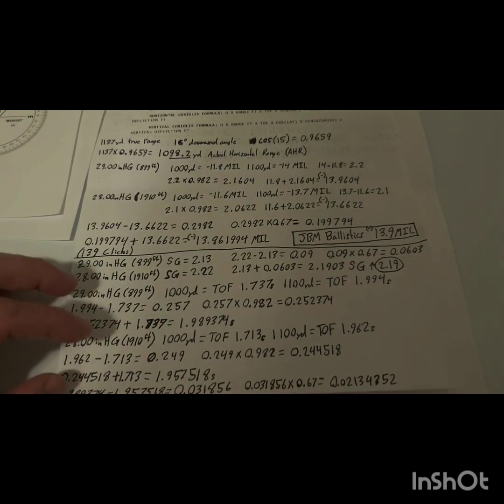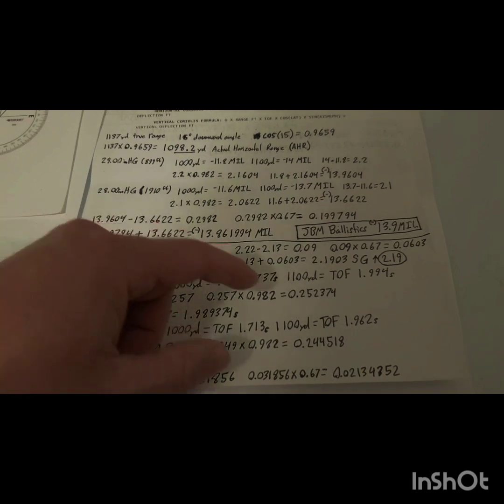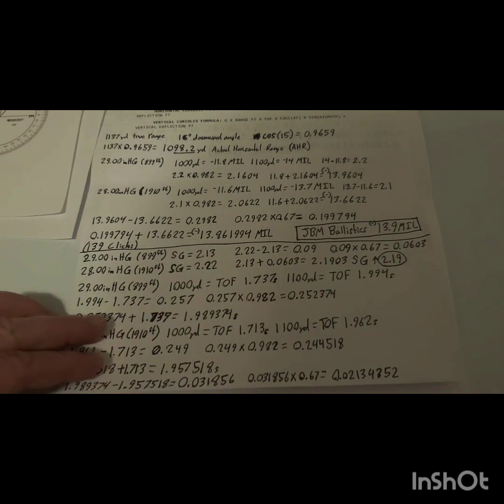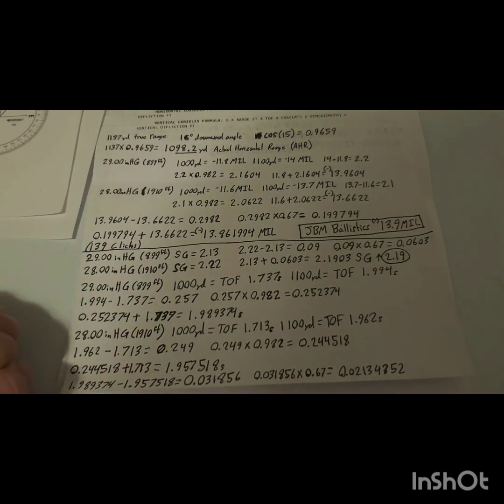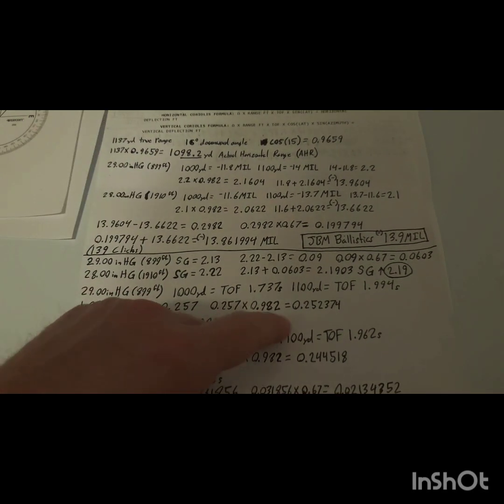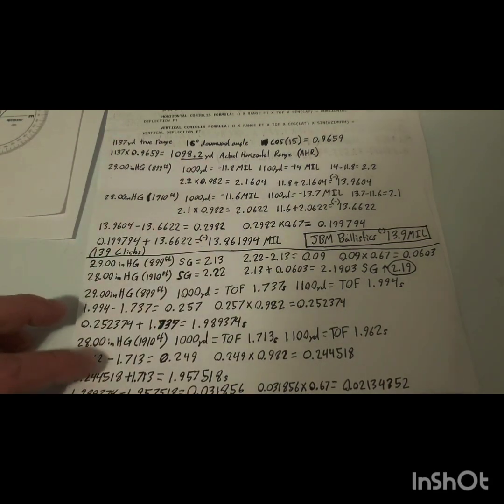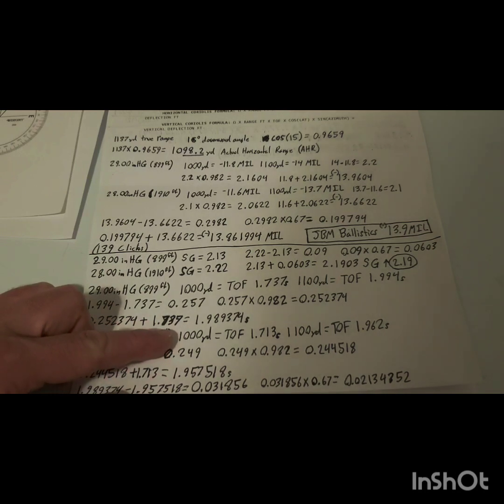Now we've got to work on time of flight, because the equation for figuring out your spin drift requires your time of flight. At 29 inches of mercury at 1,000 yards, the time of flight is 1.737 seconds, and at 1,100 yards, it's 1.994 seconds. So we take 1.994 seconds minus 1.737 seconds, and we get a difference of 0.257 seconds. Then we multiply 0.257 seconds by 0.982, which is our difference in yardage in between 1,000 and 1,100 yards, and we get 0.252374 seconds. We add that back to the low number, which is 1.737, and we get 1.989374 seconds.